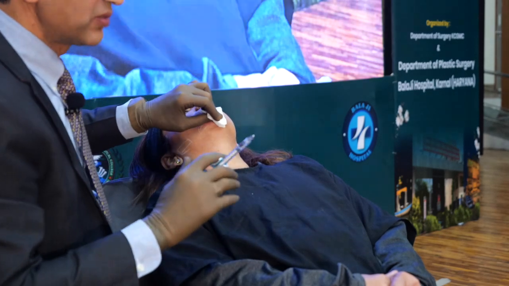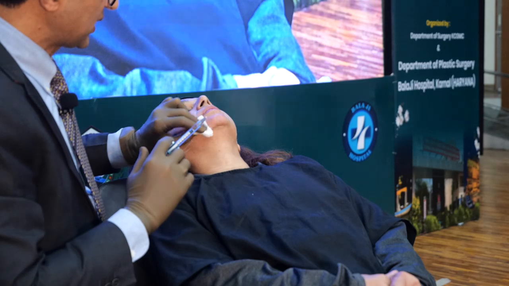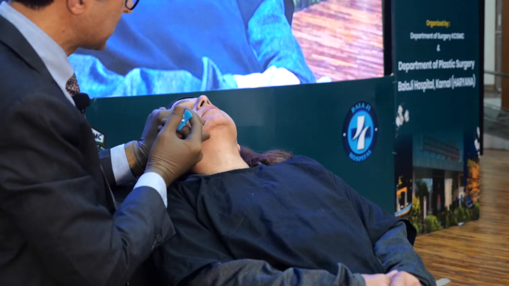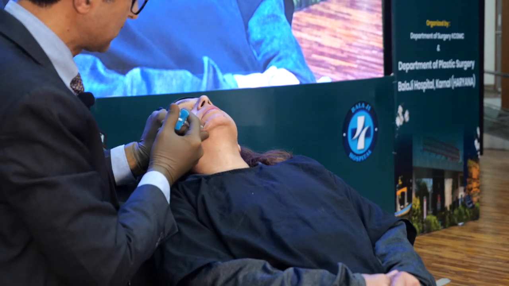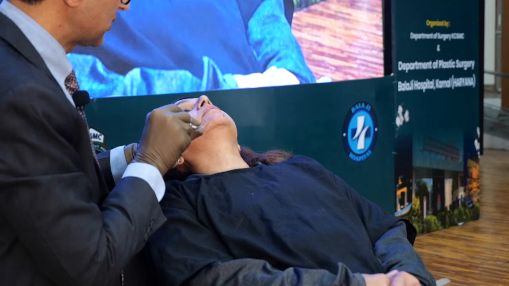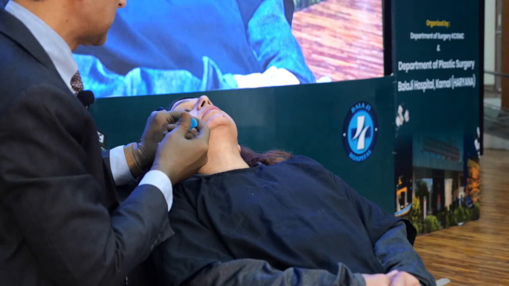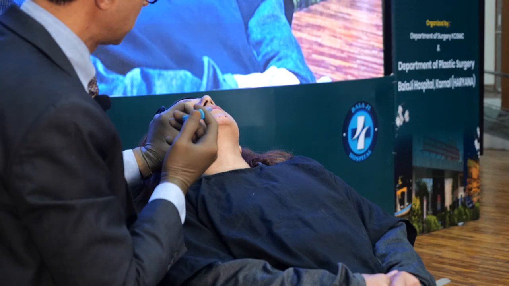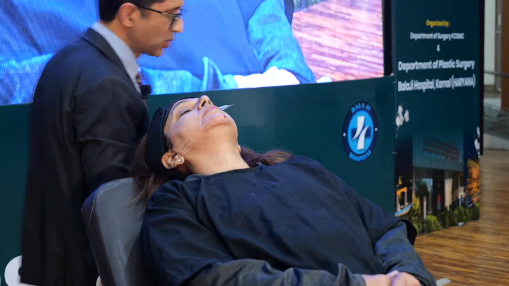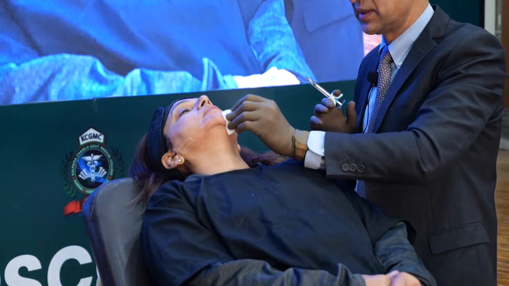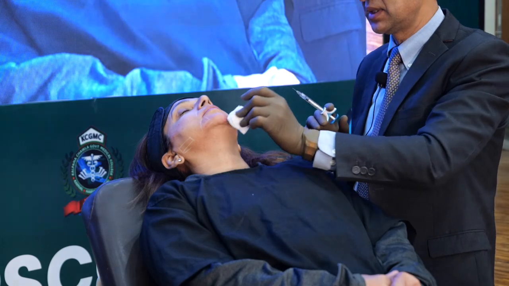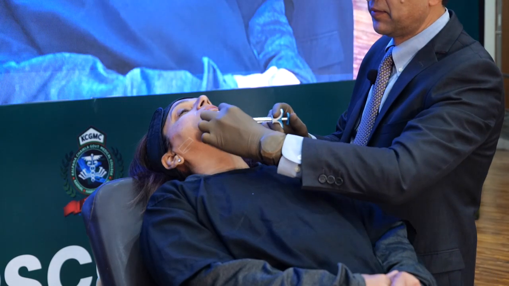So what can I do with this? Another area where I use a needle is the jawline area. Aspirate, inject. This code is also called the JW4 code. It's a jawline code.